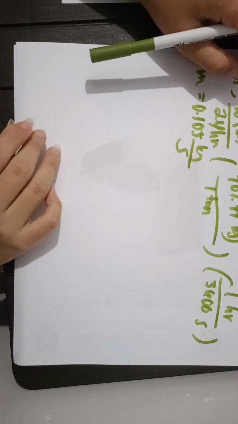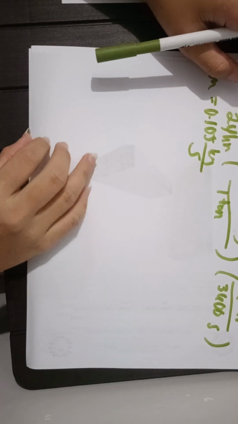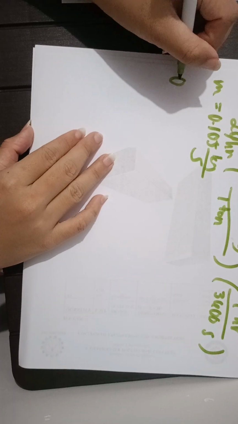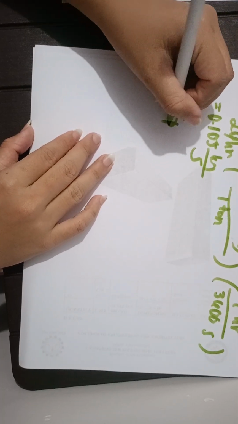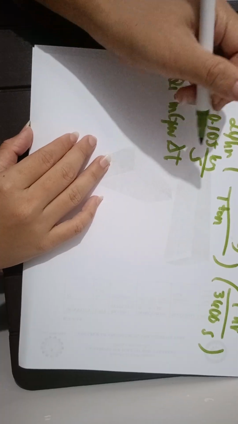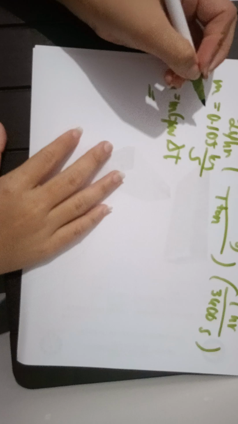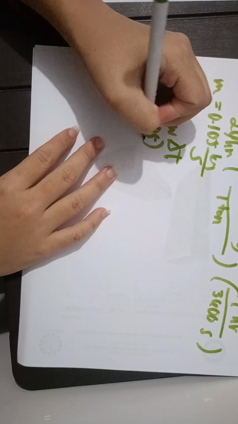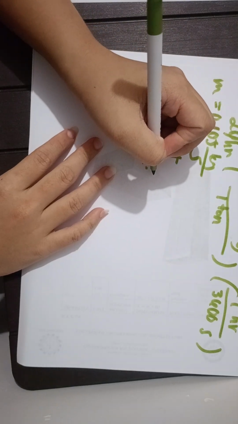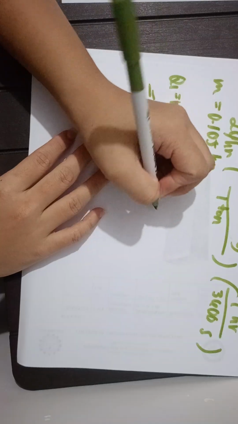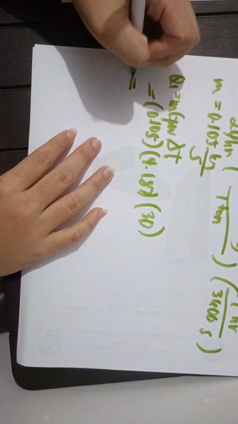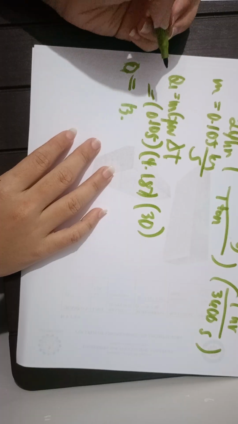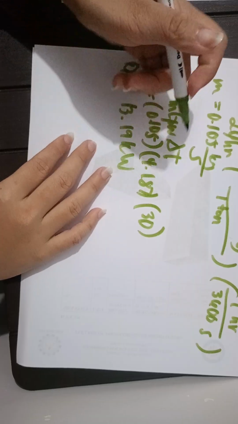Next, we are going to calculate the heat removed from water, from 30 degrees Celsius to 0 degrees Celsius. The formula for this is Q1 equals m Cp,w delta T. Substitute the values again: 0.105 multiplied by 4.187 multiplied by 30. So our Q sub 1 is equal to 13.19 kilowatts.